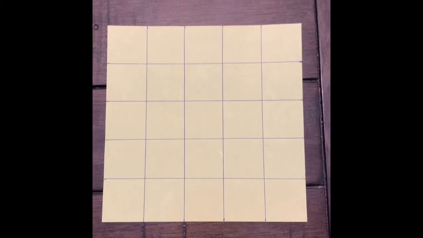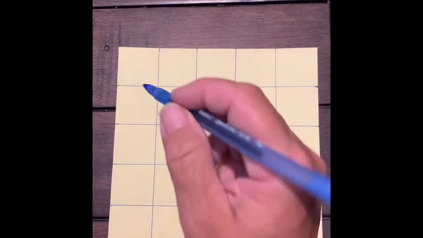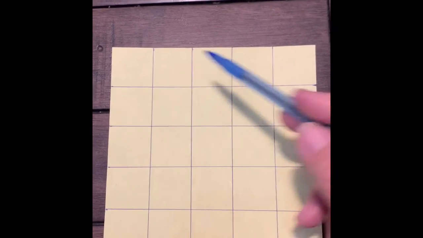Okay, so I drew the lines and I connected my dash marks on each side, so that now I have squares inside. In order to find area, you could count how many squares you have, or you can multiply this side times this side, or this side times that side.